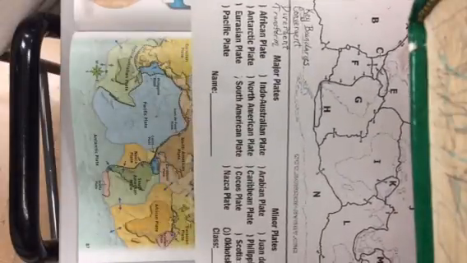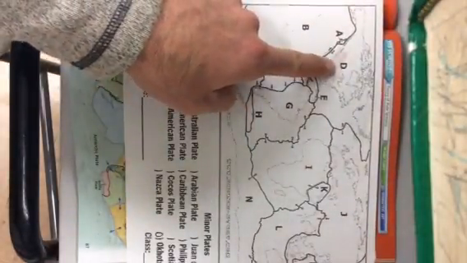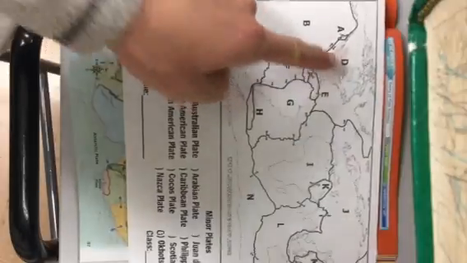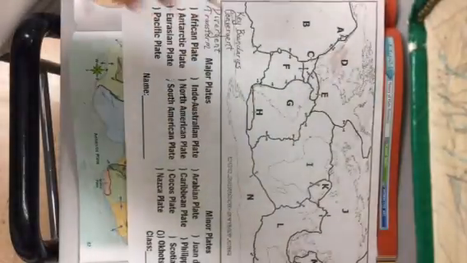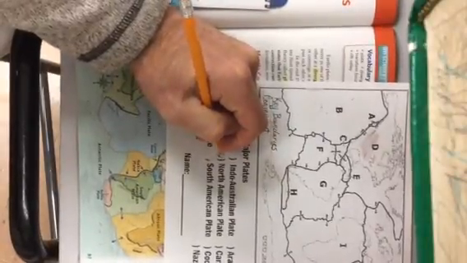Also, at the bottom of the page, you'll notice there's the names of all the plates. We just colored the North American plate, D, so you'll take your pen or pencil and write D by North American plate at the bottom.